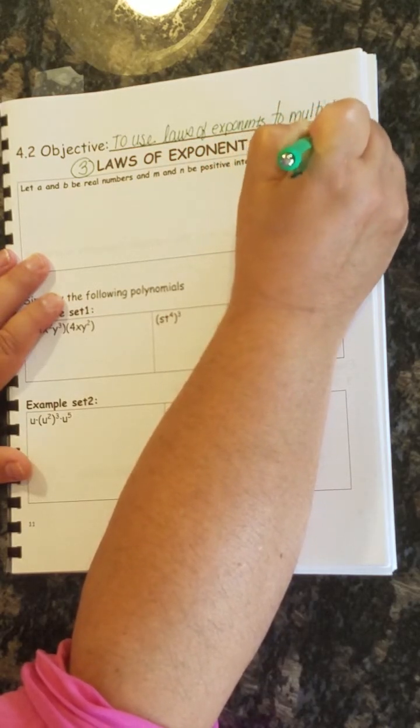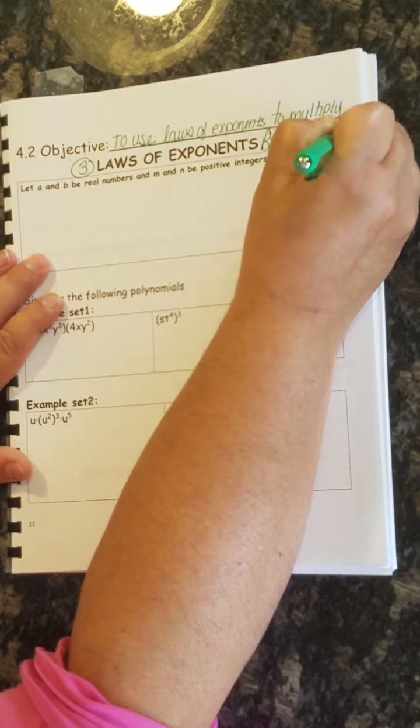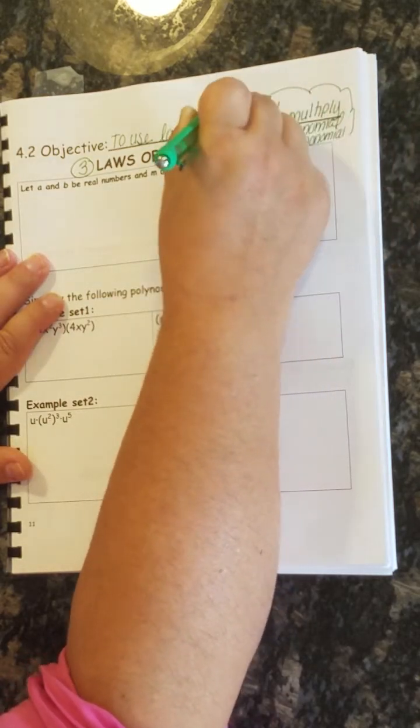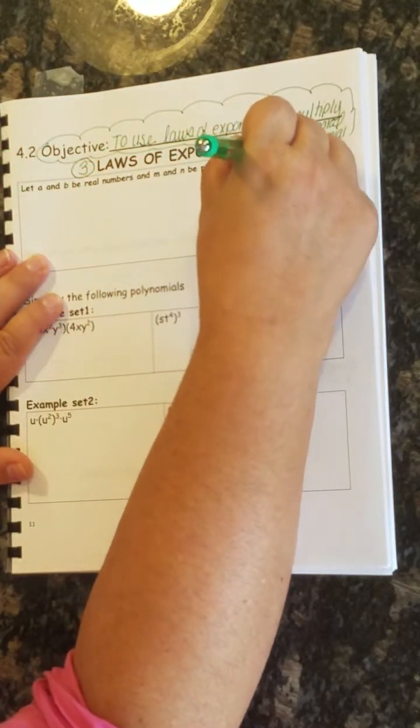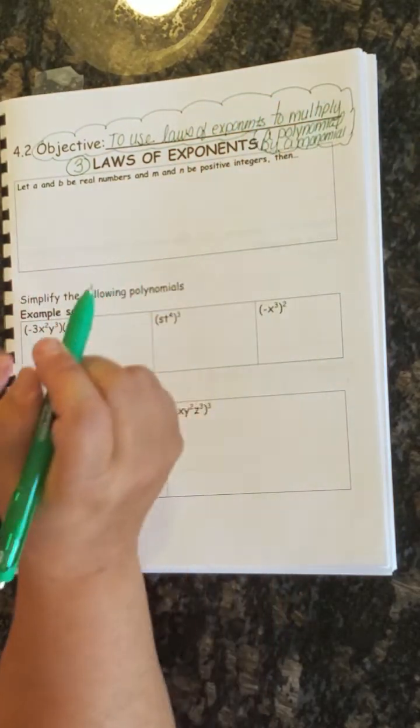And by the way, a monomial is a type of polynomial. Remember, there's binomials, trinomials, monomials. A polynomial just could be more than one term.